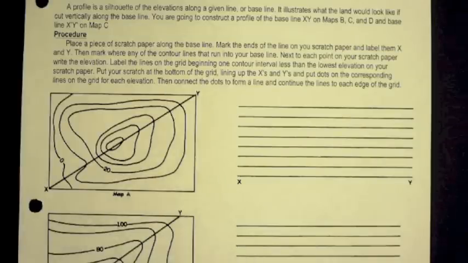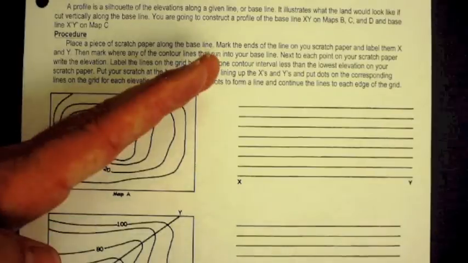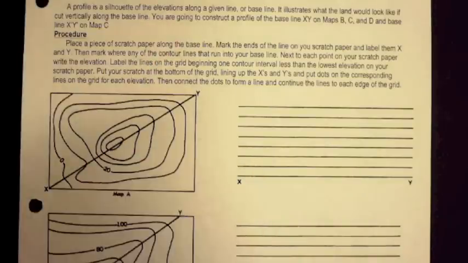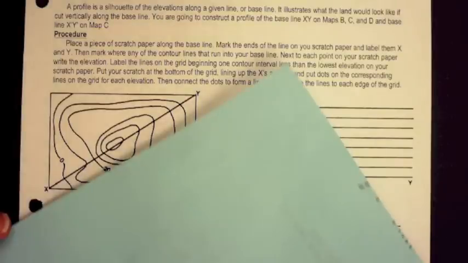And what this is, if we have a topo map, we want to know what this would look like. Is it steep? Is it flat? So we want to make a picture of that. Kind of like if we sliced this mountain in half and looked at the side view, what would the side view look like? Would it be flat, steep? Where's this? More steep spots we want to stay away from, things like that.